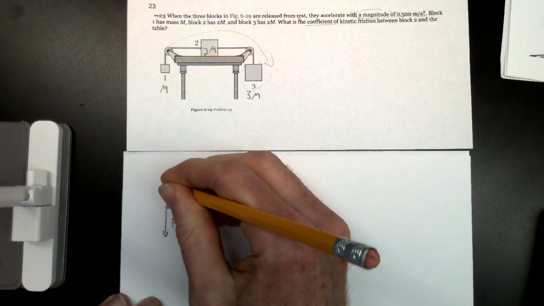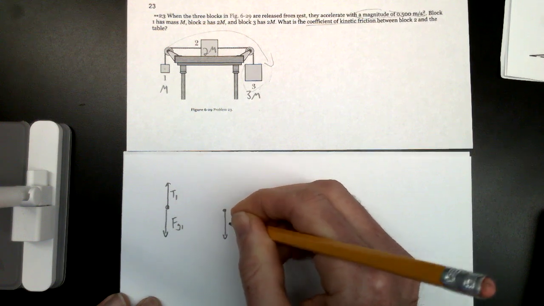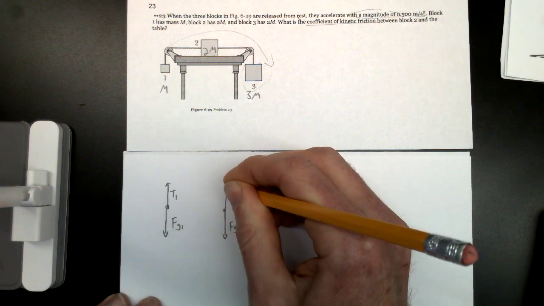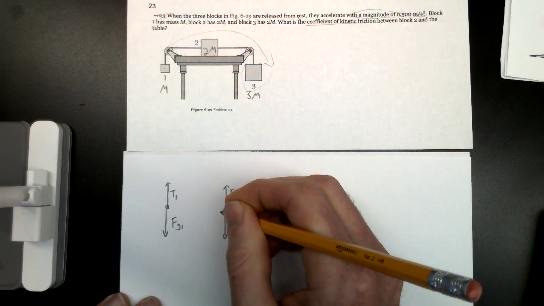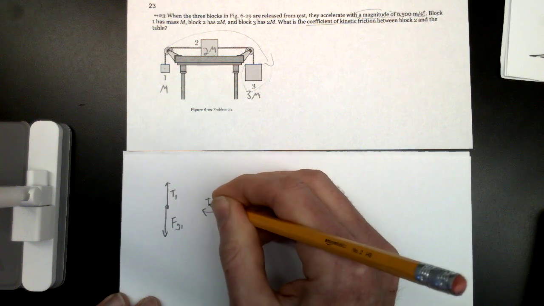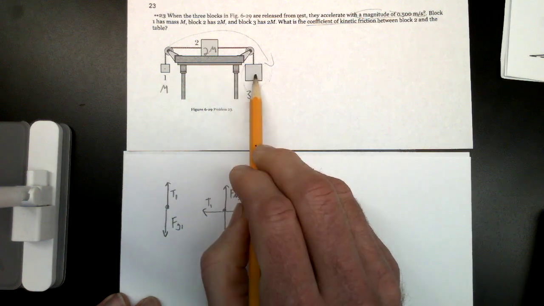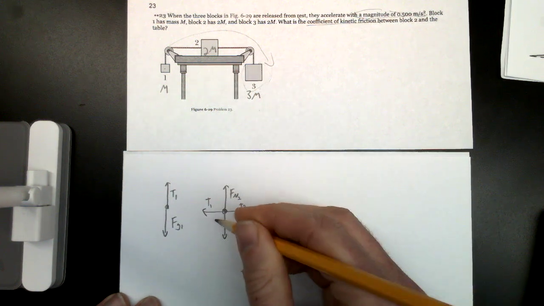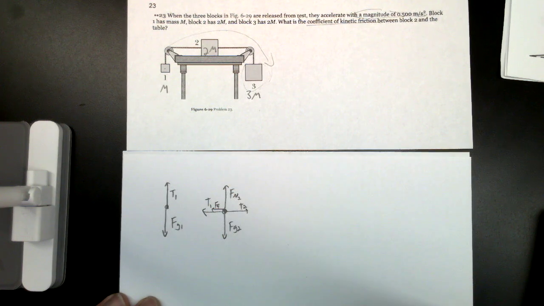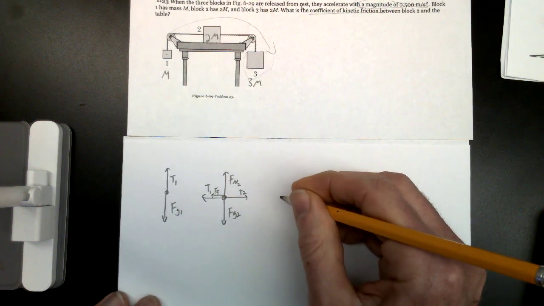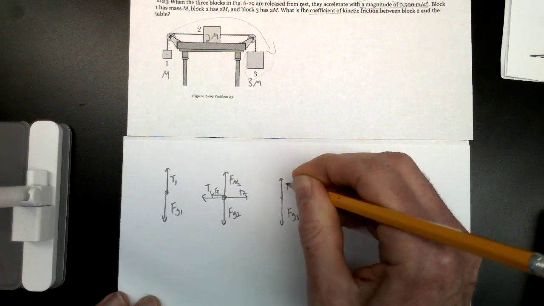FG1, and tension 1. Here's block 2, FG2, FN. I guess I'll write FN2. And then this is my tension 1. Here's my tension 2, which I guess is going to be this rope over here. And then I know that acting in the left direction, there's also going to be a friction force. So I'll just try to sneak that in if I can. It's a little bit tight inside there. And then for block 3, we're going to have FG3, and we're going to have this T2.